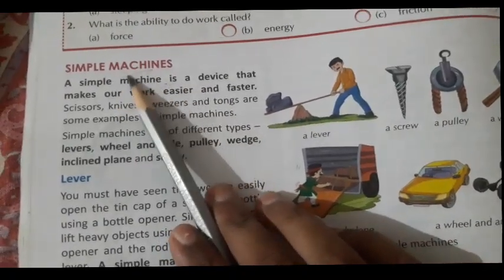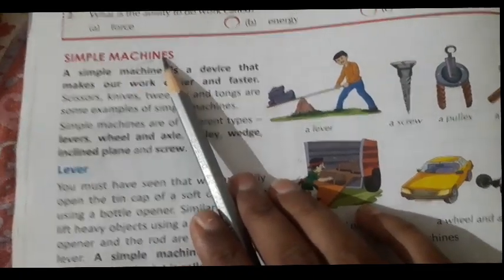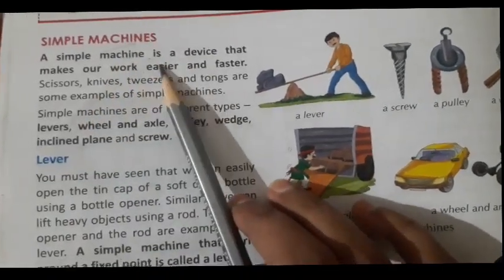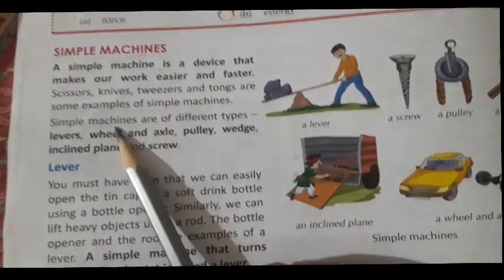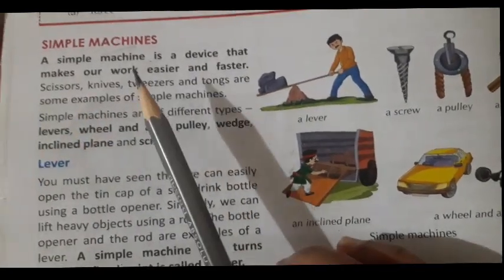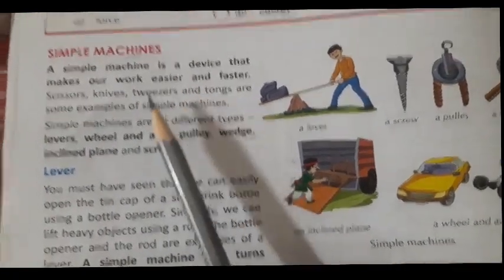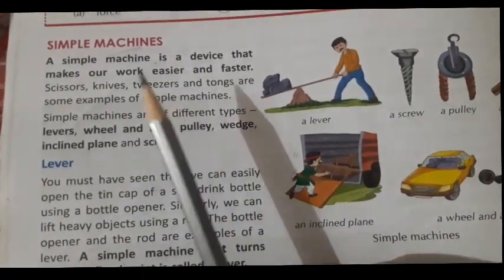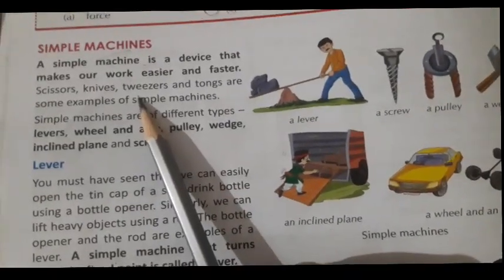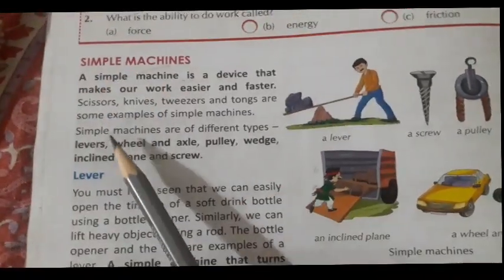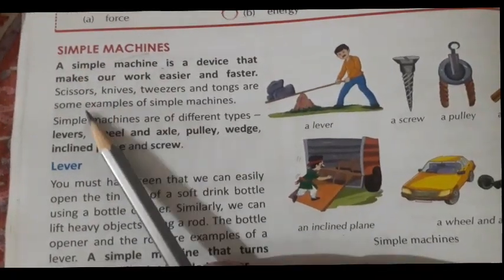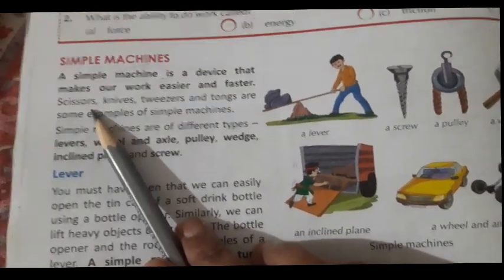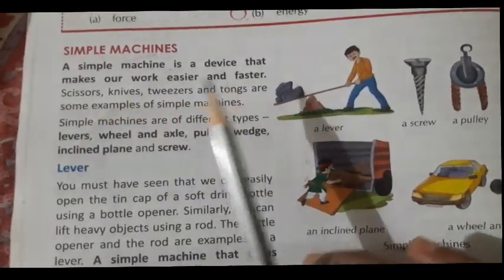Now what is a machine? What is the use of the machine? See, a machine is a device which makes our work very easy and faster. So there are different types of machines we use. For example, we use the mixer to grind things, yes or no. Similarly, for the simple machines, if you want to cut anything, we use a scissor. Yes, so these are simple machines.